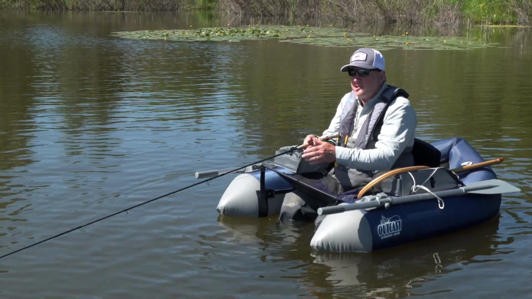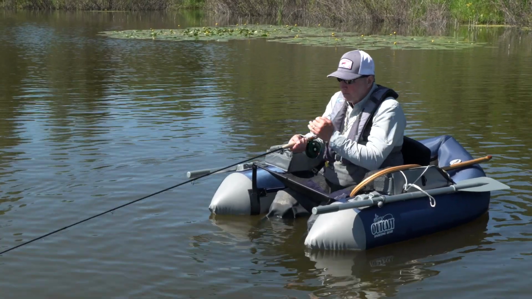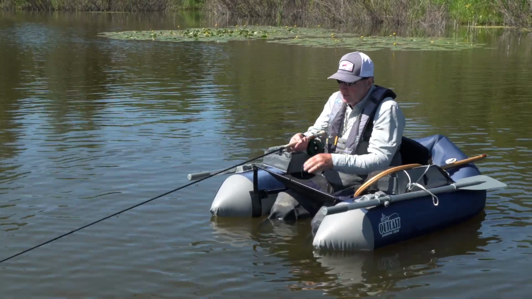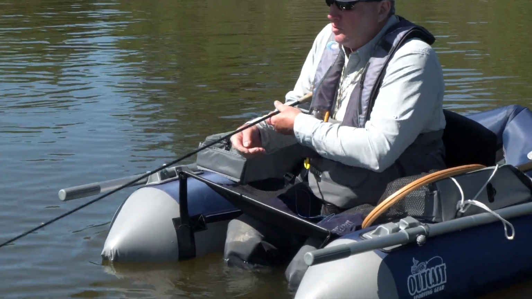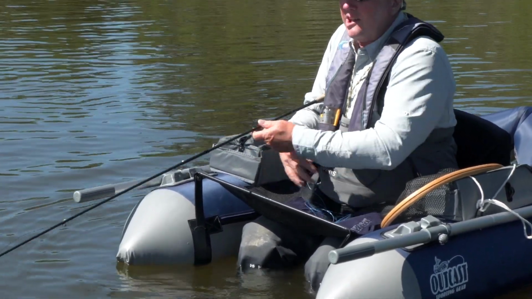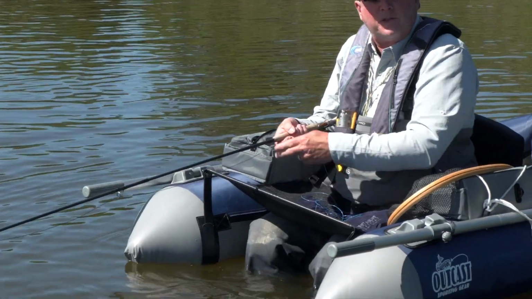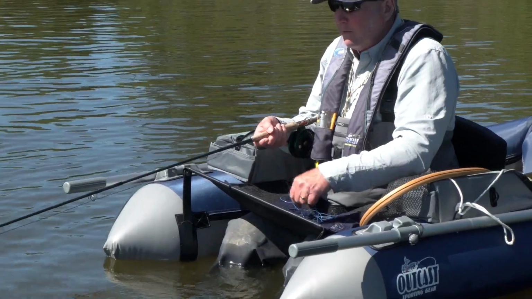So once the line is down, then I'm going to start my retrieve. It could be a hand twist retrieve like this. It could be short strips, long strips. We could even use a roly-poly where we're pulling the line in like this. We're playing around with different retrieves to find out what the fish want.